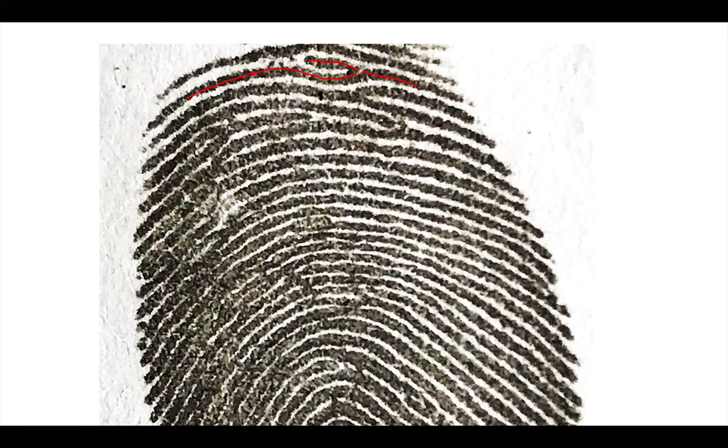One of the ridges that diverges is fairly short. Compared to this one here, this one's really long, just like this side here. So you could even call this, right at this exact point, a bifurcation if you want. But anyway, here you've got your spur or your hook.